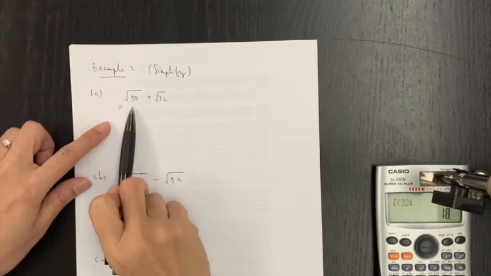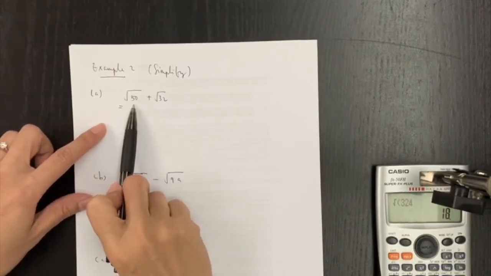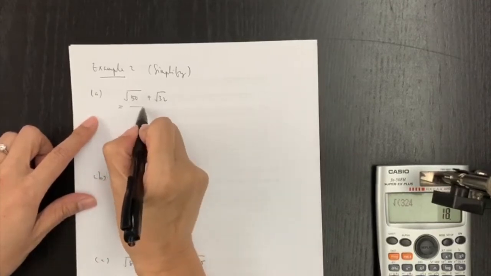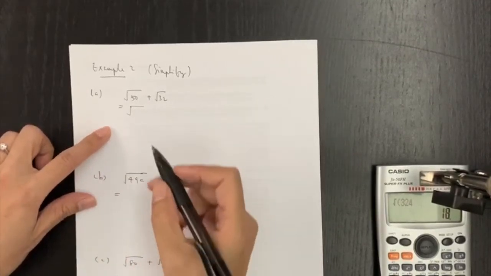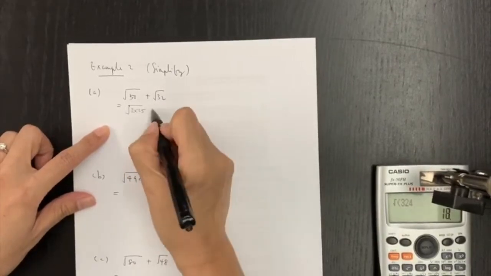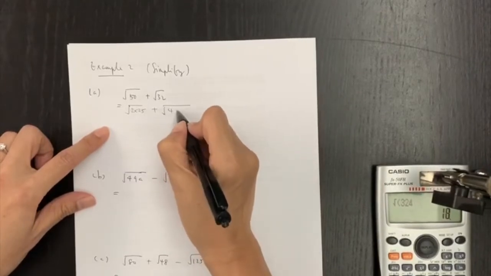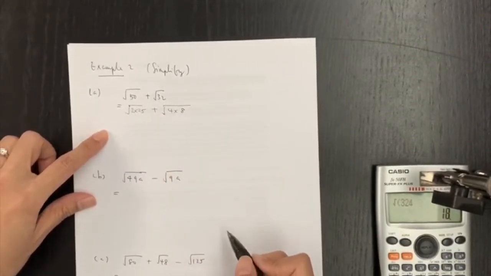Okay, so next we have addition of surds here. The square root of 50, let's break that down. 50 is the same as 2 times 25, right? And then plus, what about 32? 32 is 4 times 8. Okay, so we do that step by step.